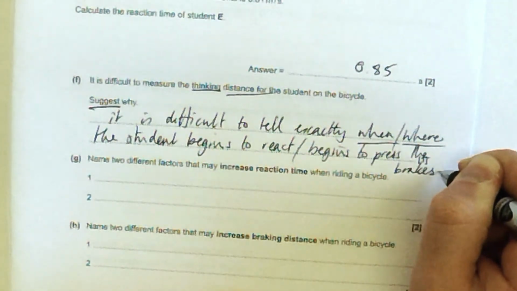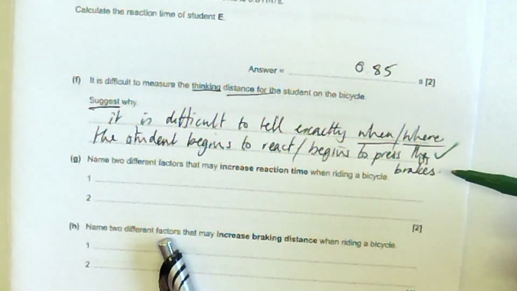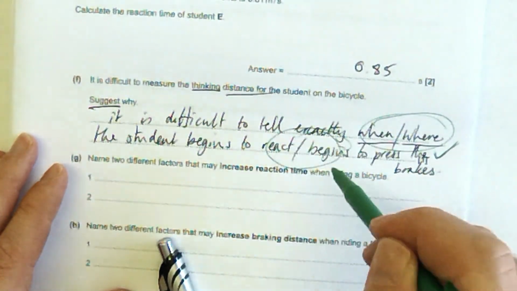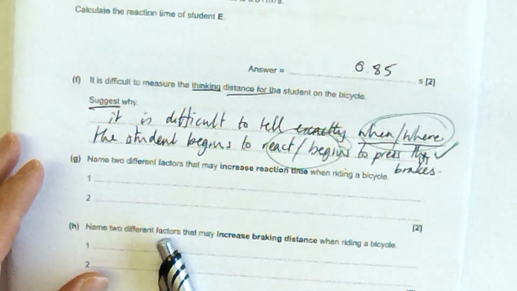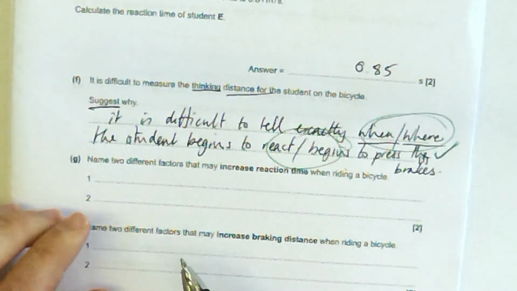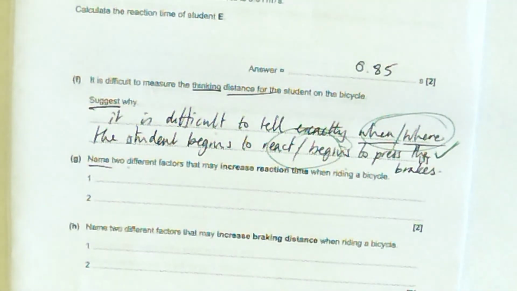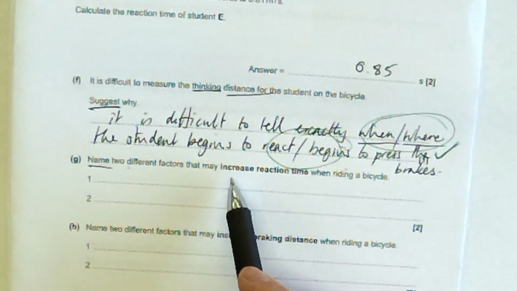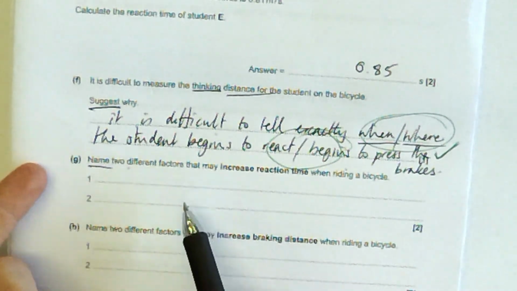Now, if you've just said you don't know what the person's thinking, then you haven't gone as far as saying it's difficult to tell exactly when or where something begins to happen, reaction or pressing the brakes. You need to be that detailed. Name 2 different factors that may increase reaction time. So have we been given any factors already? I don't think we have, so they've just got to be different from each other.